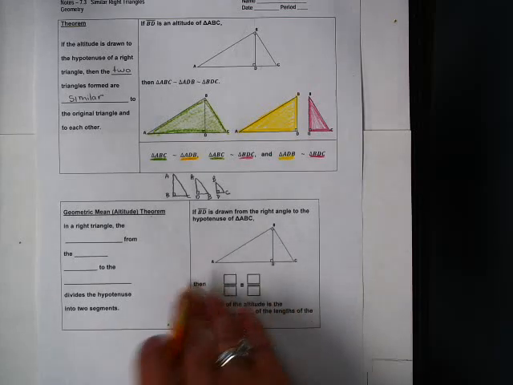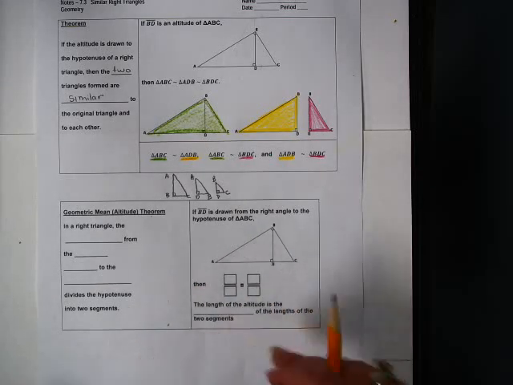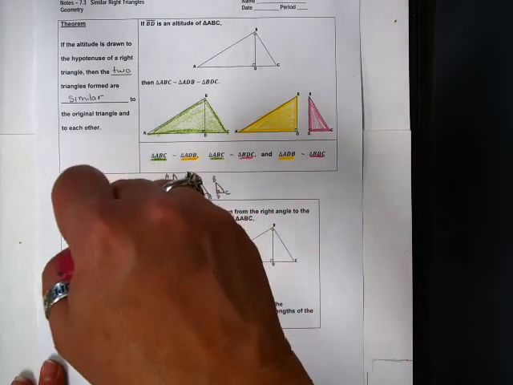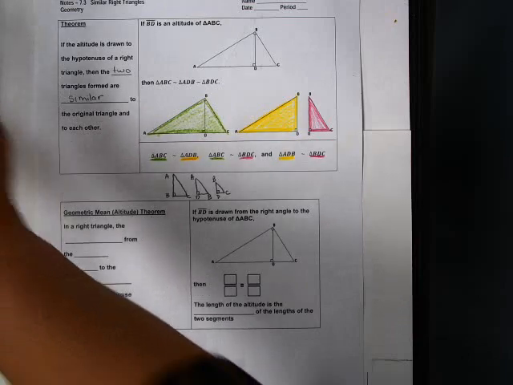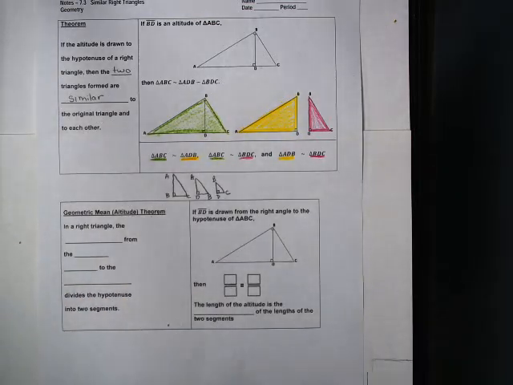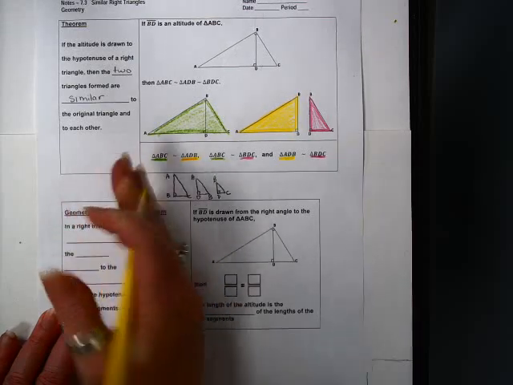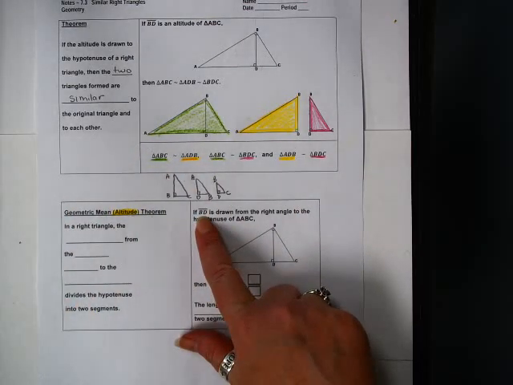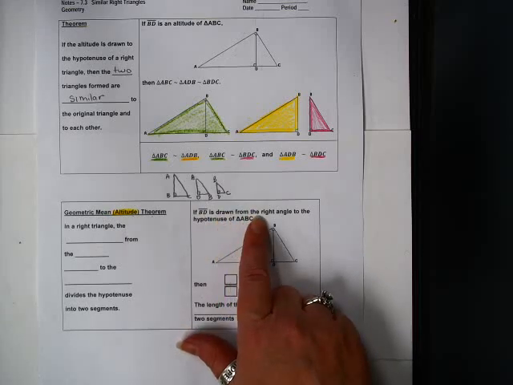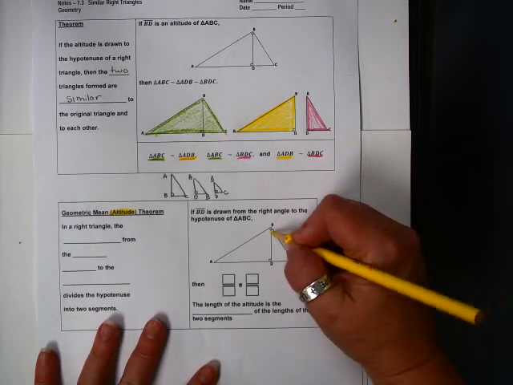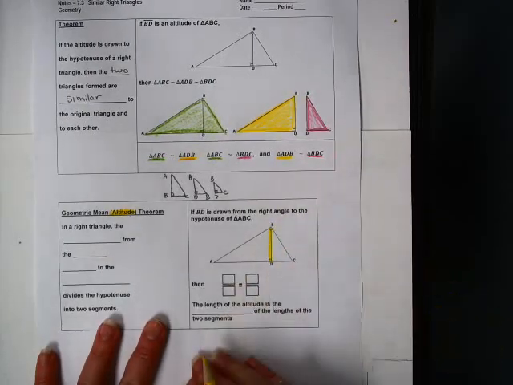Okay, here's one of the shortcuts I was telling you about. It's called the geometric mean theorem, and this is the one that's dealing with altitude. So what I'd like for you to do is highlight the word altitude. And it says if BD is drawn from the right angle, excuse me, down to the hypotenuse of triangle ABC. So we're talking about this being the altitude.